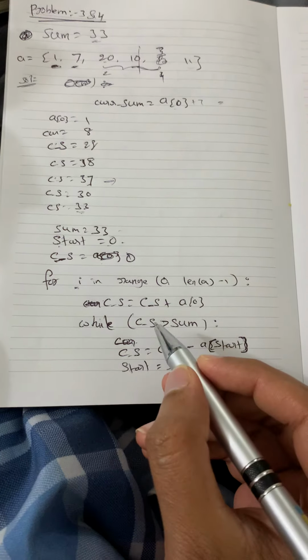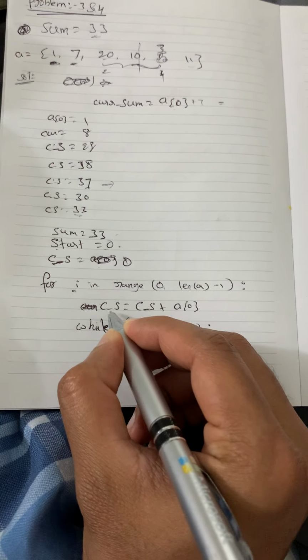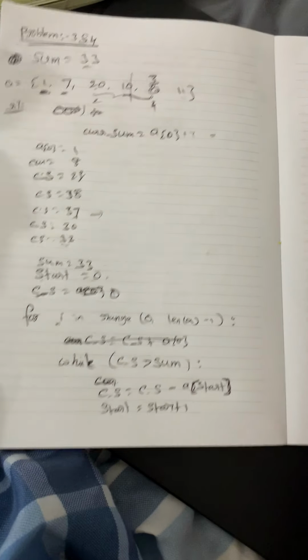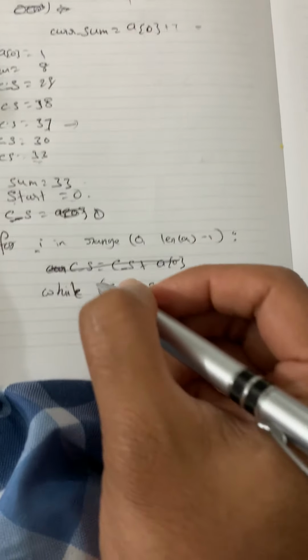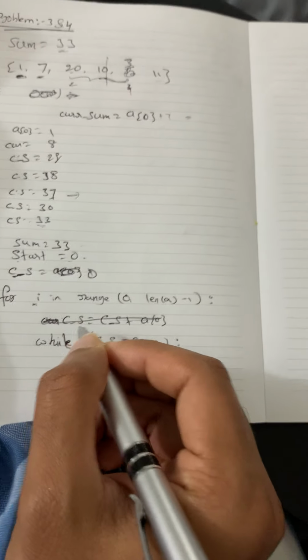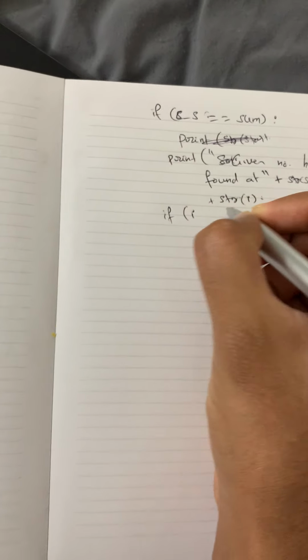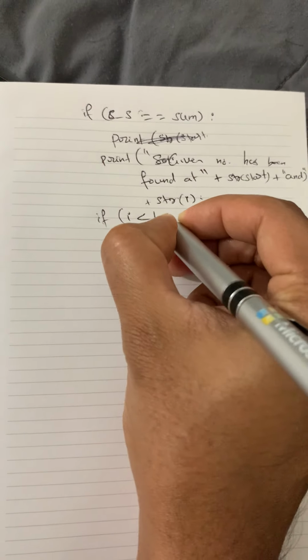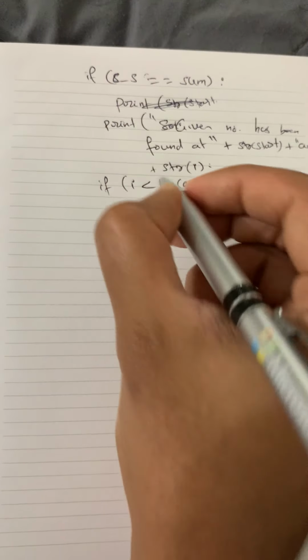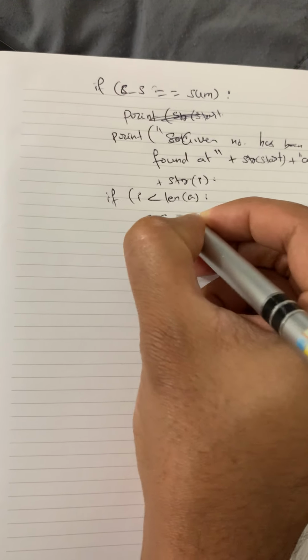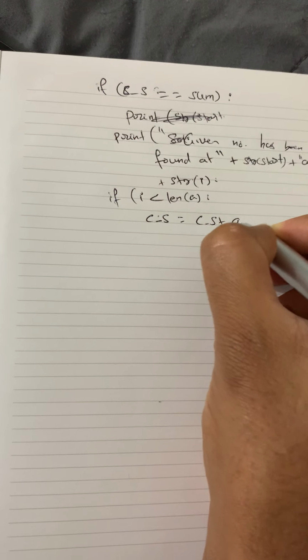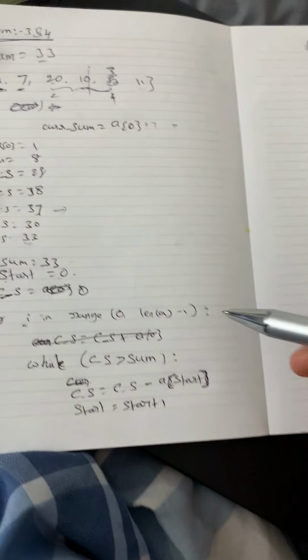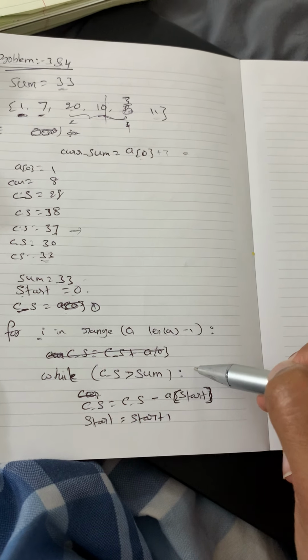So here, I think it shouldn't be here. I will just add it here because it doesn't make any sense to add it here. So if I is less than length of a, then I will do current sum equal to current sum plus a of I. If we do it here, it's not gonna pass through all these conditions, so I'm just adding it at the end.